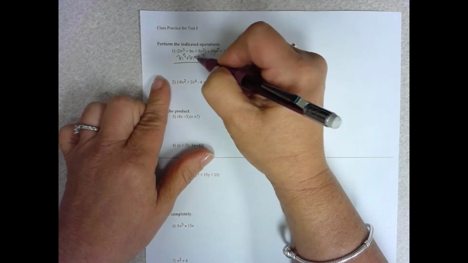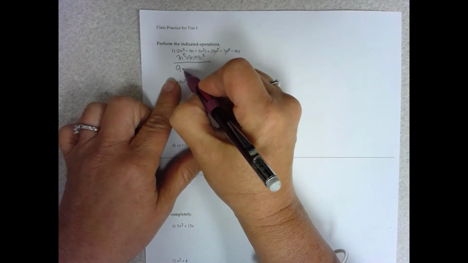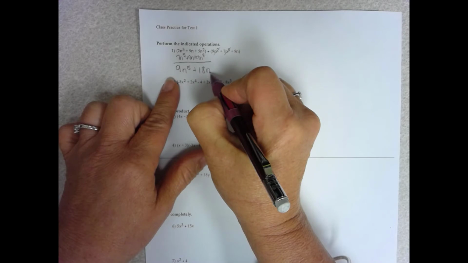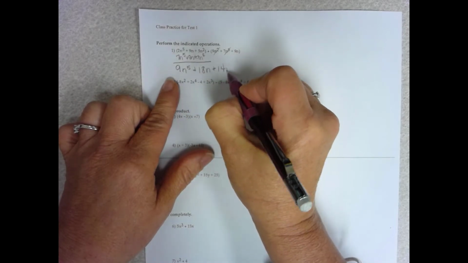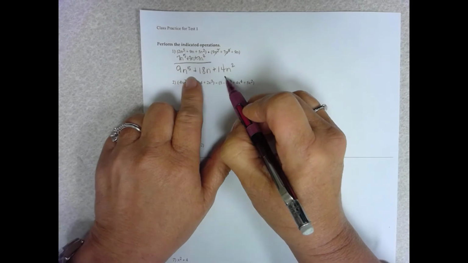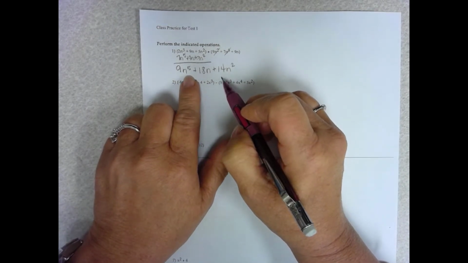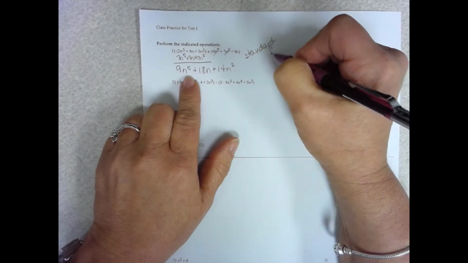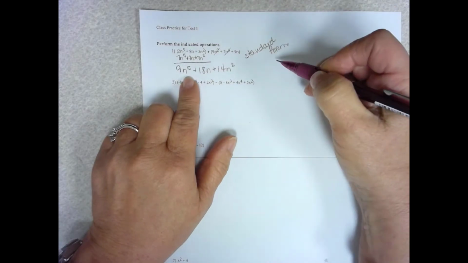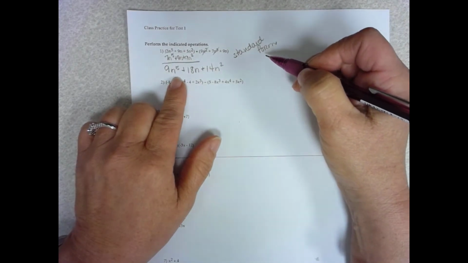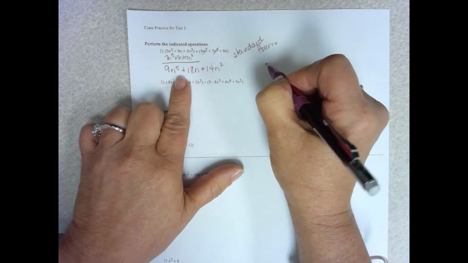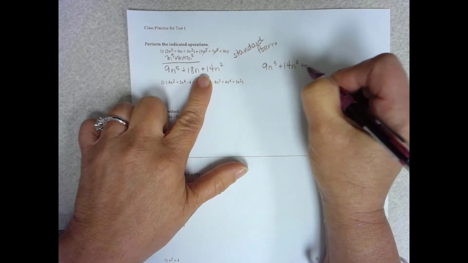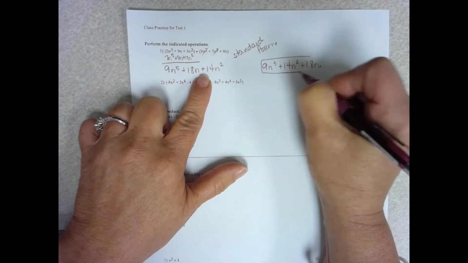9n squared is positive. So we end up with 9n to the 5th plus 18n plus 14n squared. But I don't want you to leave it like this because it's not in standard form. We need to get accustomed to writing our solutions in standard form, because from here on out it's much easier to solve equations if you start in standard form. So for the final answer, put it in decreasing exponent order. That would be standard form.